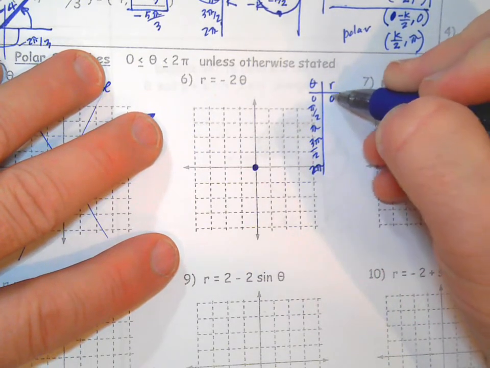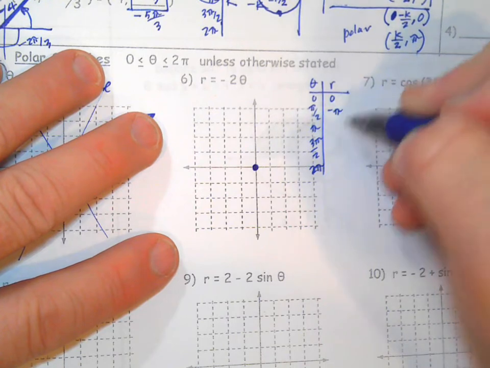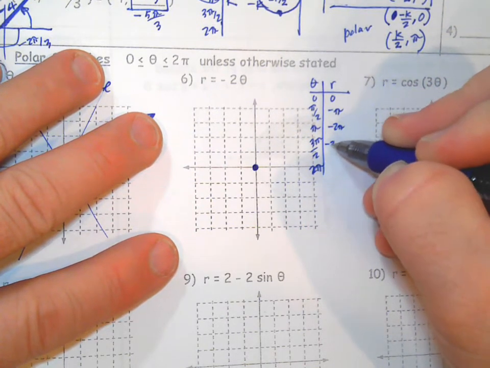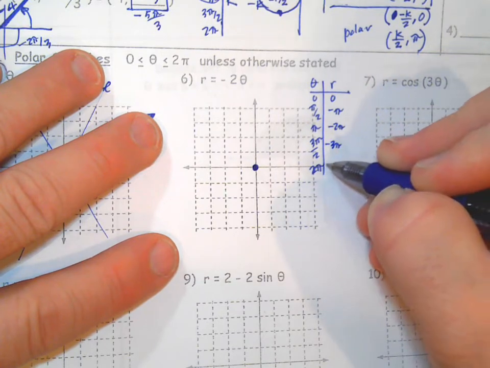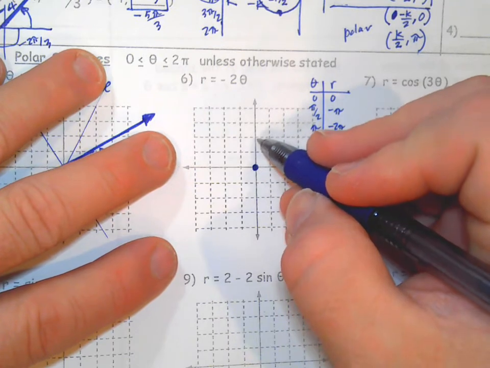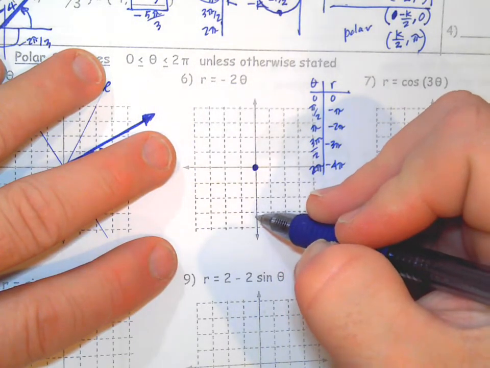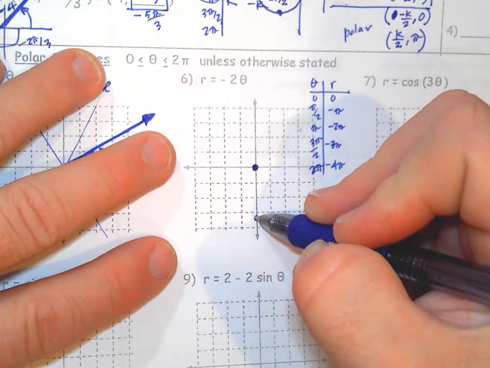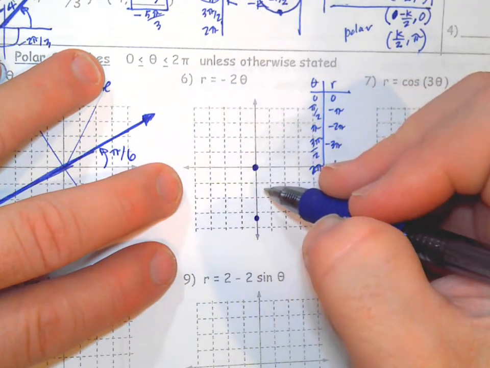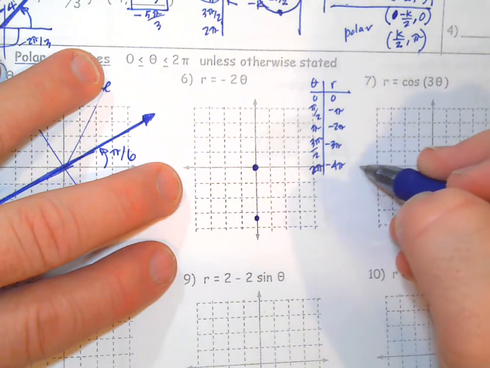So it's going to be 0, negative pi, negative 2 pi, negative 3 pi, negative 4 pi. So at pi over 2, you're facing up, but has a negative radius down to 3.14. And then at pi, you're facing to the left, but has a negative radius of 2 pi. So it's going to be over here.